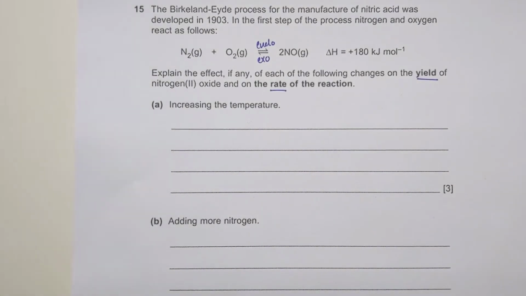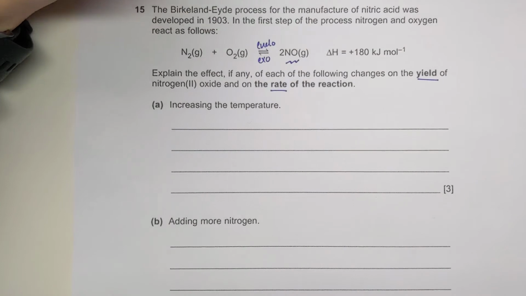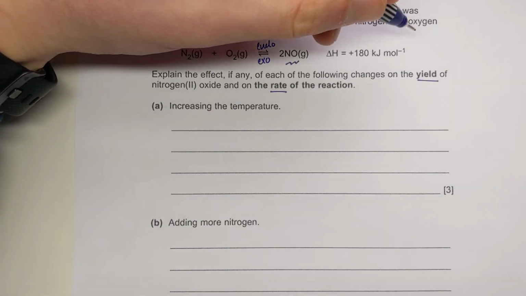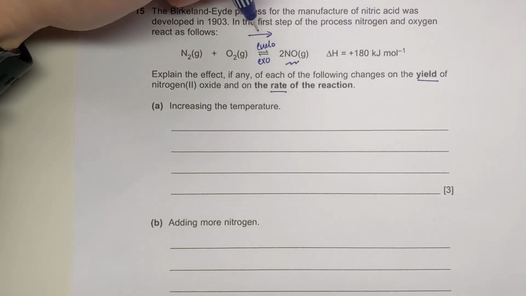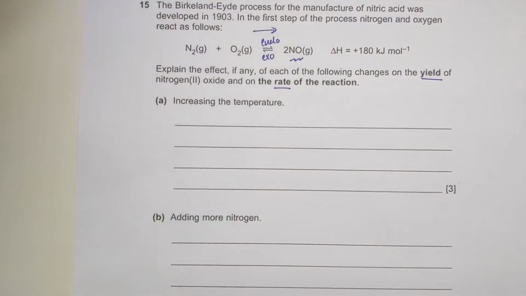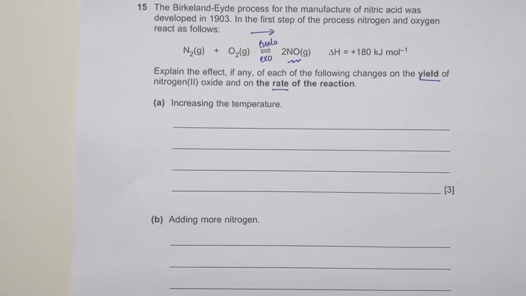So in other words, it's a little step beyond just describing what happens to equilibrium. It's what's happening with the equilibrium with respect to the right hand side. In other words, if I'm able to move the equilibrium to the right, that's making more product, that's increasing the yield. If I move the equilibrium to the left, that's making less product, therefore decreasing yield. So it's a slightly trickier way of asking about the equilibrium position in a question like this.